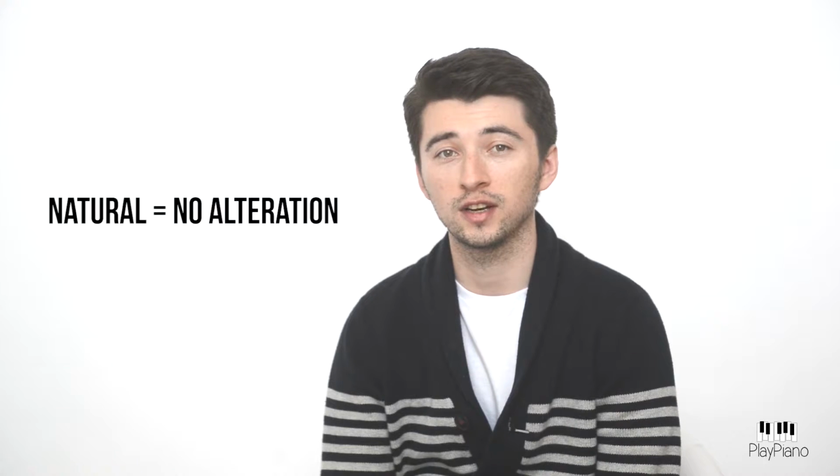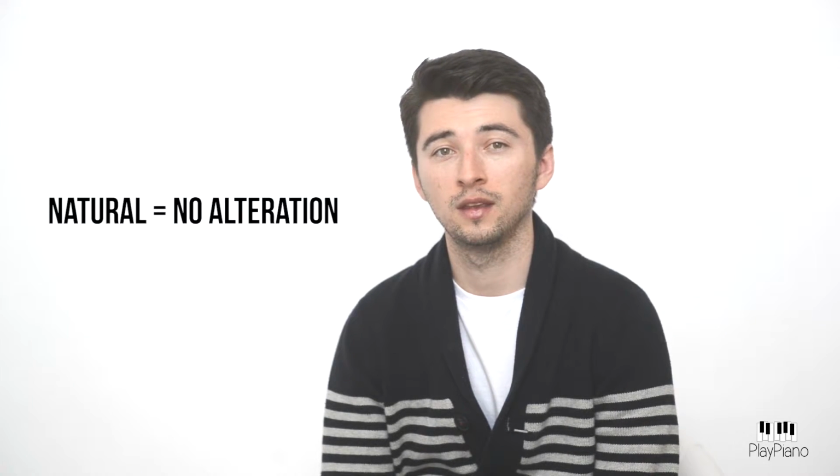Now, just a side note about the word natural. Minor scales are typically altered in two ways that we're going to talk about shortly. Natural means that no alteration has taken place. That's all.